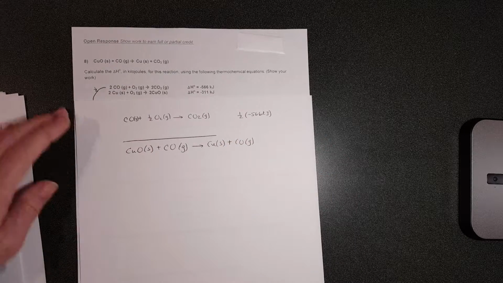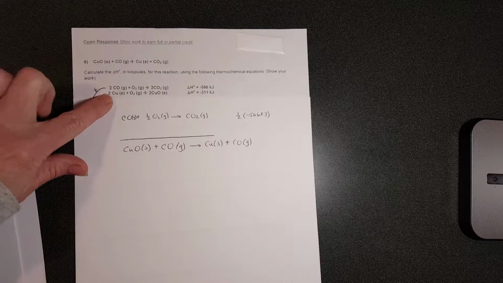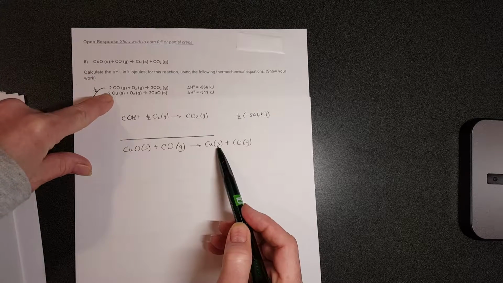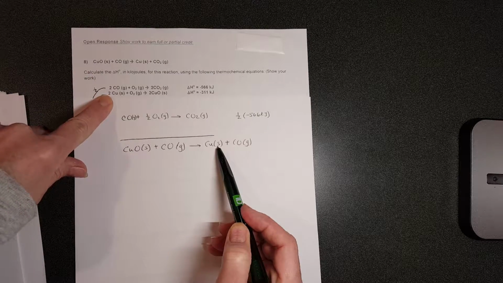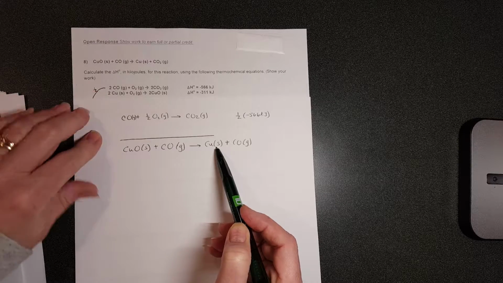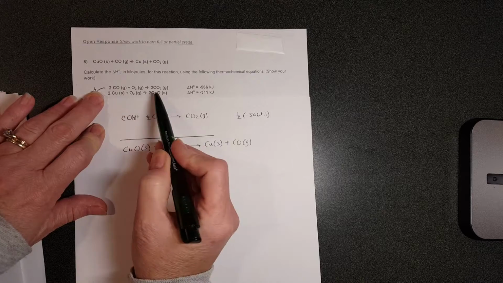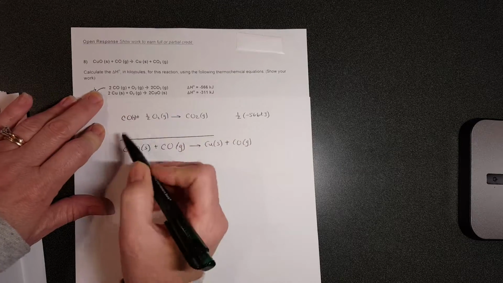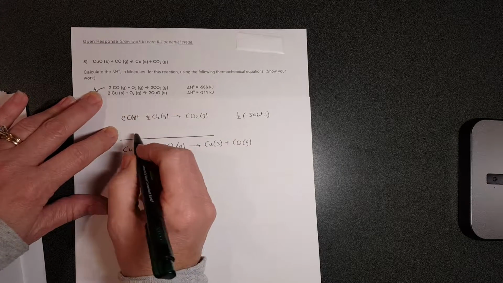Then I look at the next reaction, and the copper oxide solid is a reactant here, and it's a product here, so I have to reverse the direction, and I have 2 up here, and I have 1 down here, so I have to multiply that by half. So I'm going to reverse that reaction, so the product is going to be the reactant, and I'm going to multiply it by a half.